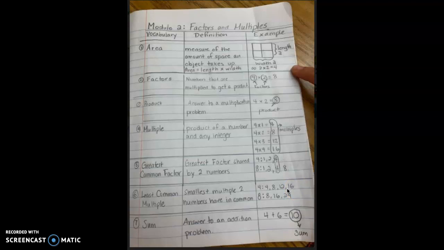The smallest multiple the two numbers have in common would be 8. So my least common multiple is 8.